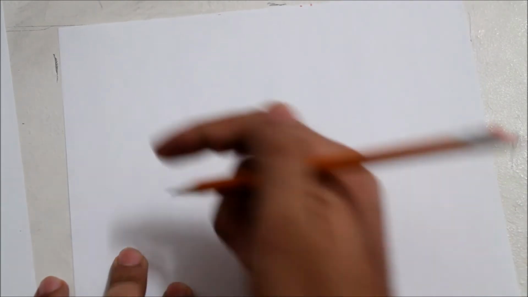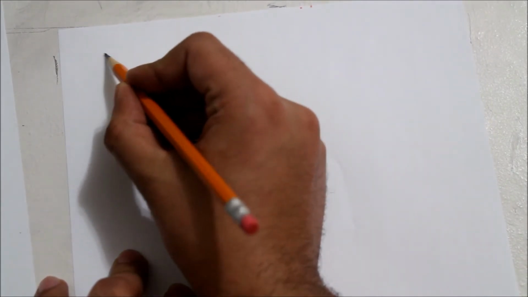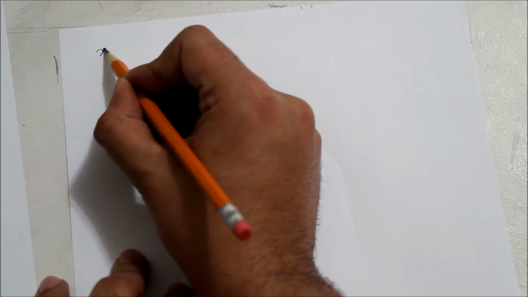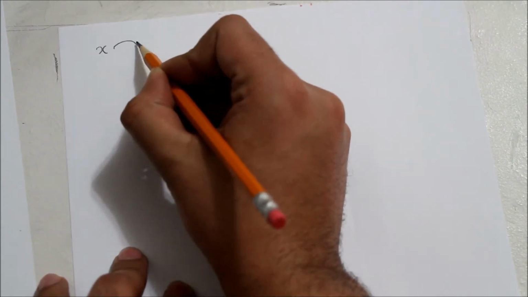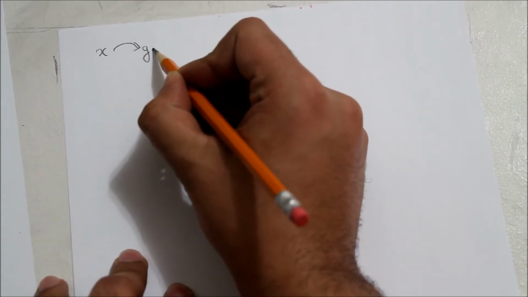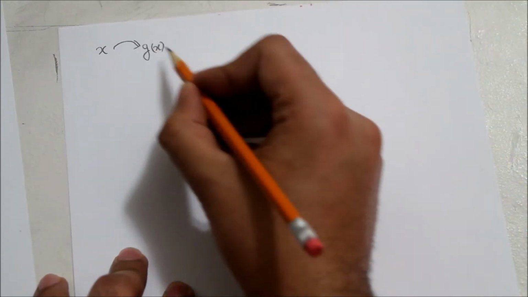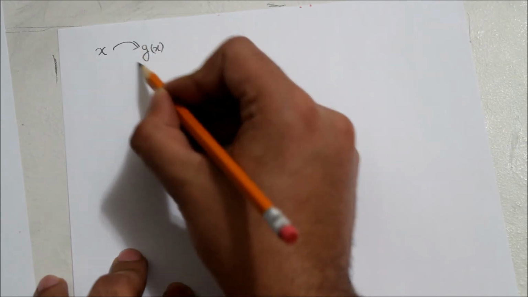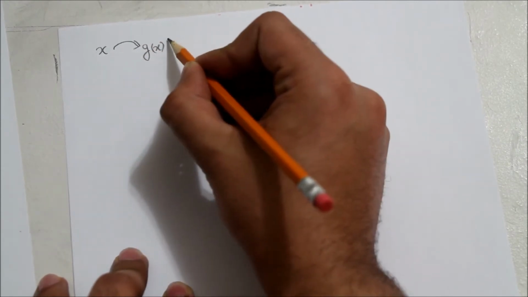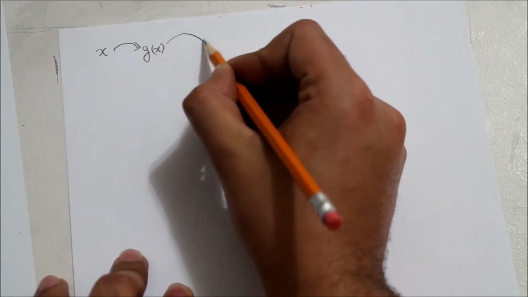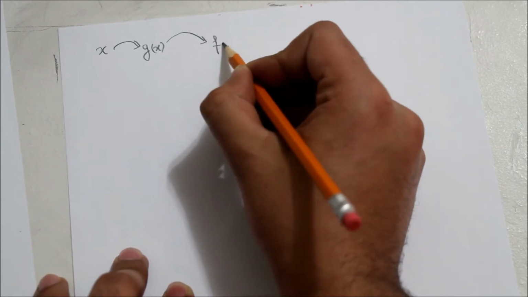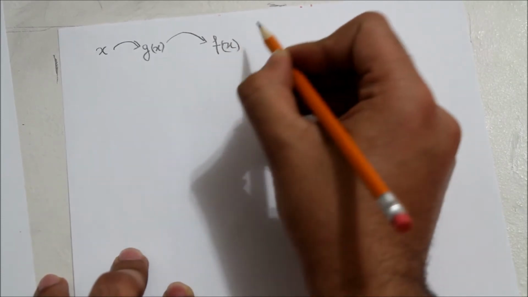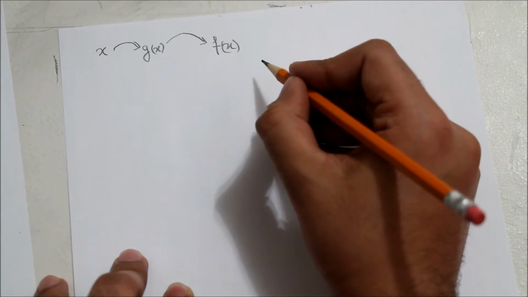So let's say I have a function. In previous classes we were taking x values and substituting those x values in a function like g of x, and then evaluating for g of x. But here we're going to take these g of x values and substitute them into another function like f of x. So we'll get another, entirely different function.